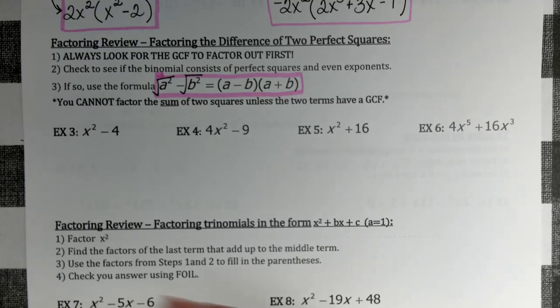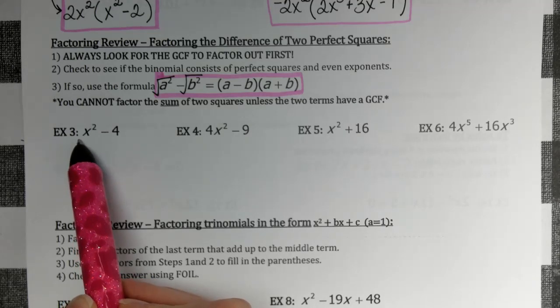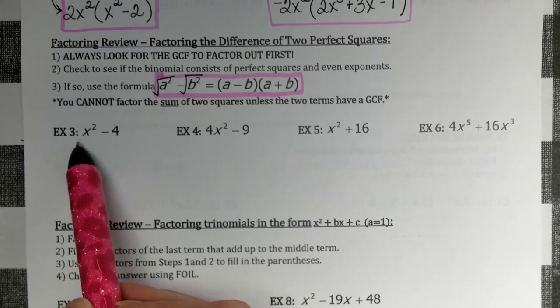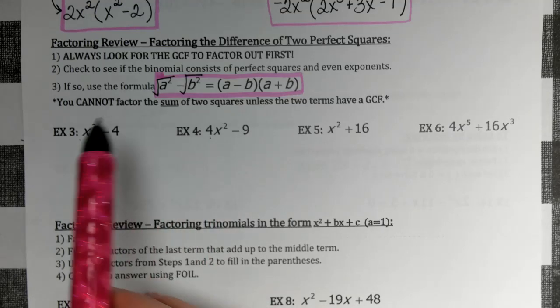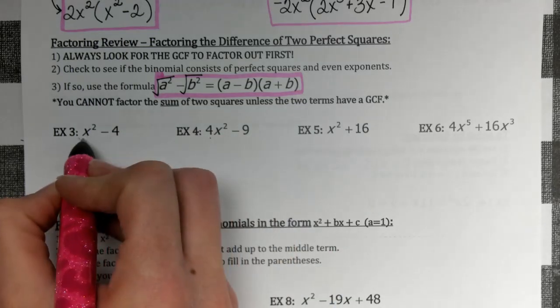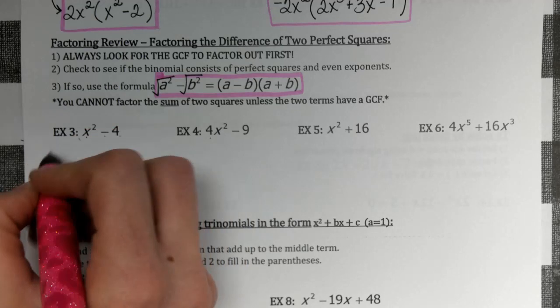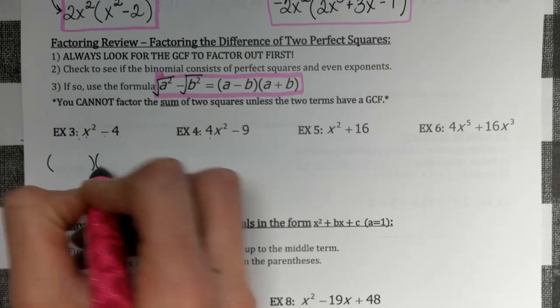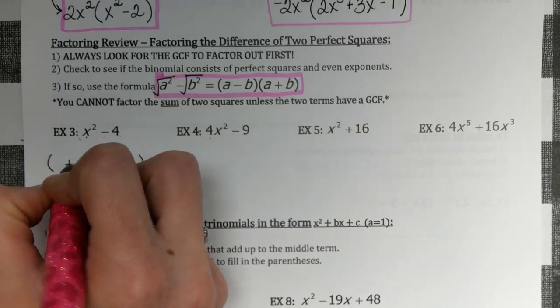Okay? So if I have x squared minus 4, I do not have a coefficient in front of x squared, so I don't have to check for a GCF. I only check for GCFs when I do have coefficients. Okay? Because this is just a 1, so it's not going to do anything for me. So I've got my even exponent. I've got my minus. This is a perfect square, so it is the difference of two squares. So I know they're going to split into two parentheses. One's a plus, one's a minus.